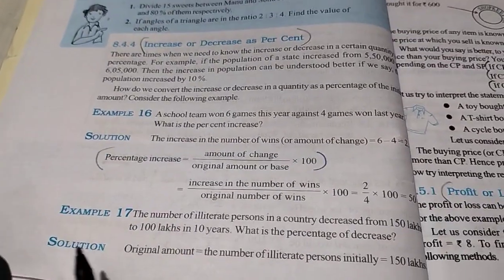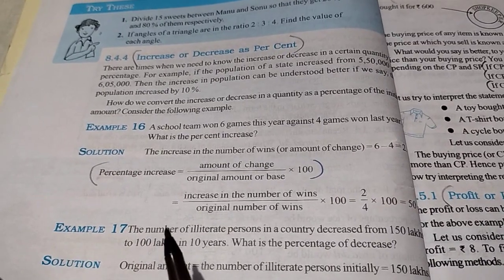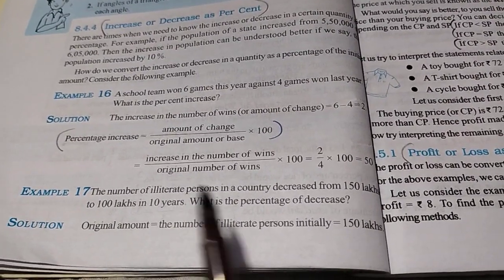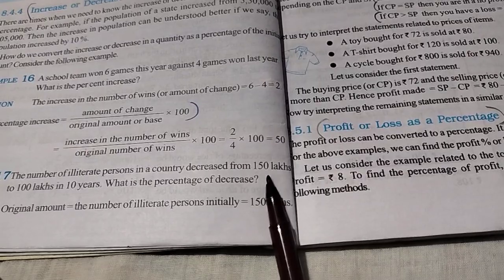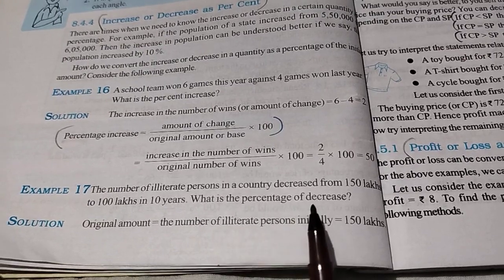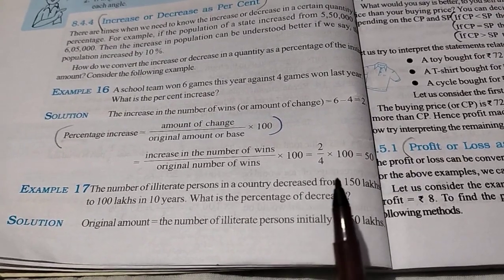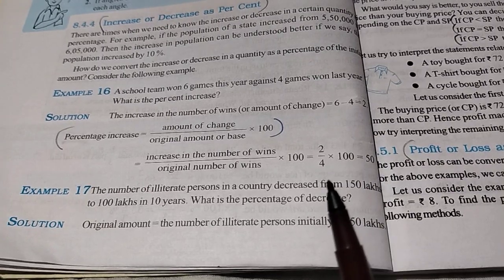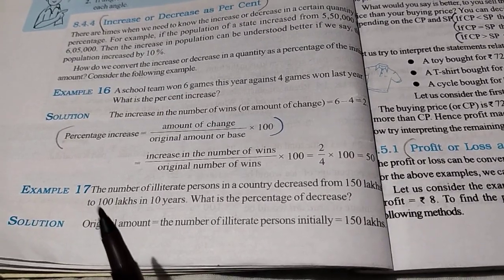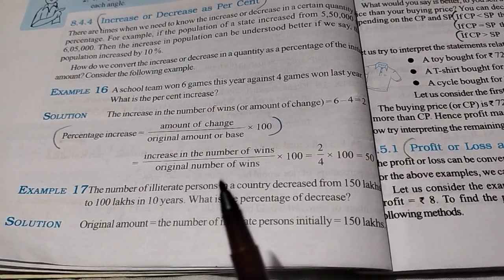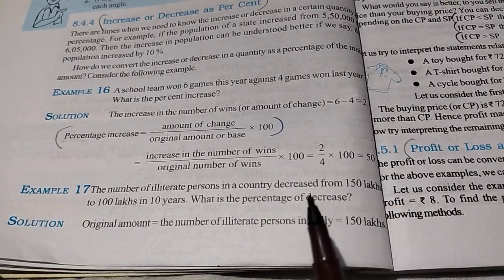Now in the same way, if we have to find out the decrease percentage, again I am going to explain with an example. The question is: the number of illiterate persons in a country decreased from 150 lakhs to 100 lakhs in 10 years. What is the percentage of decrease? Earlier, 10 years ago, 150 lakh people were illiterate. Now, after 10 years, only 100 lakh people are illiterate. So this is a decrease. Now we have to find out the percentage of decrease.